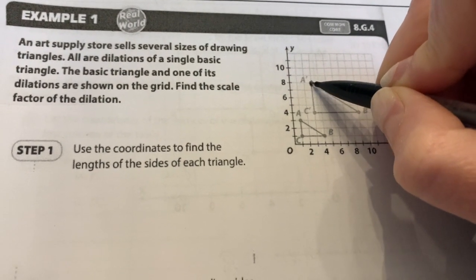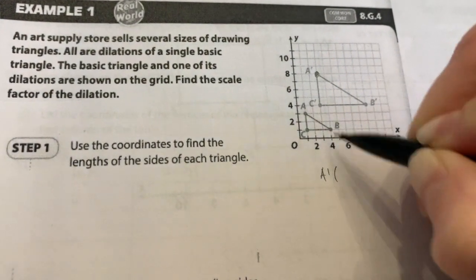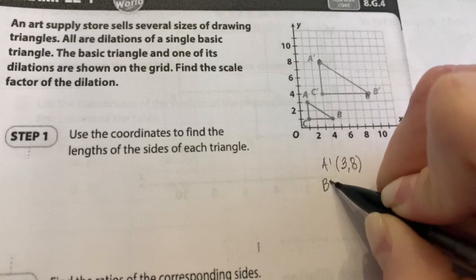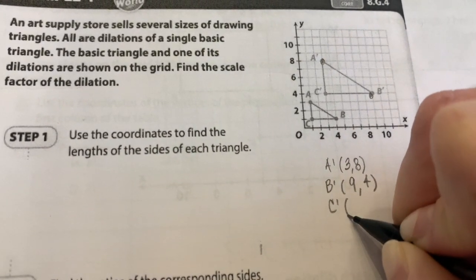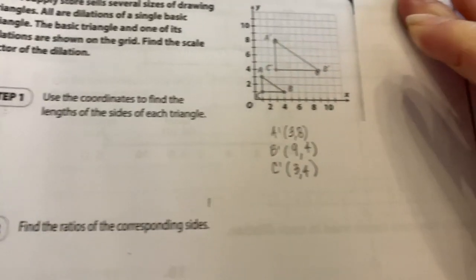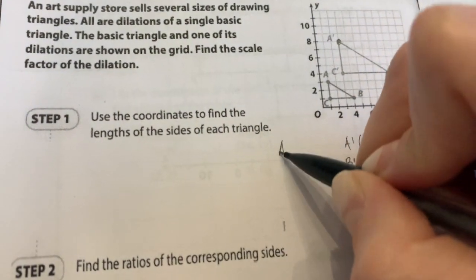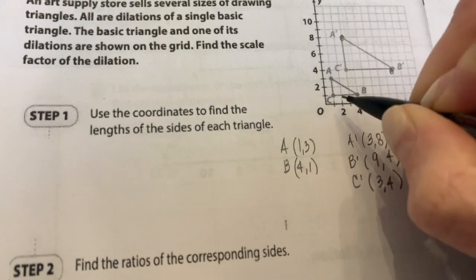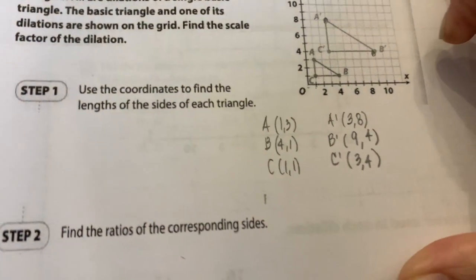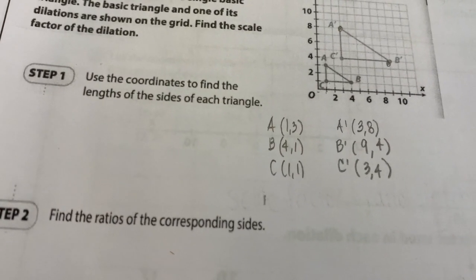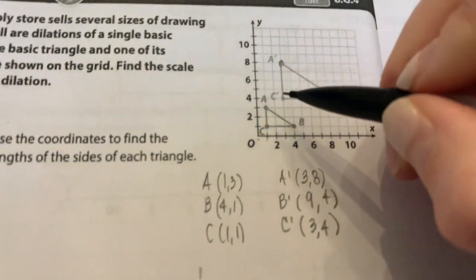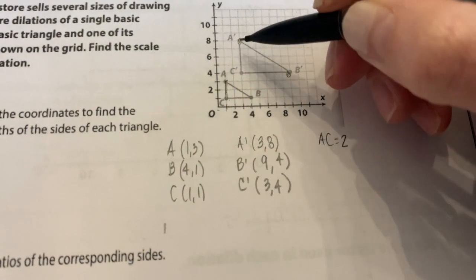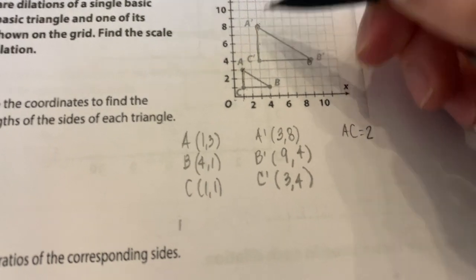So if I look at A prime, it is equal to 3, 8. B prime is 9, 4. And C prime is 3, 4. Okay. And the originals were A, 1, 3, B, 4, 1, and C, 1, 1. Okay, so we're going to look at the length of each of these triangles. AC is 2, okay? If you just count 1, 2. The corresponding side here in the image would be 1, 2, 3, 4.